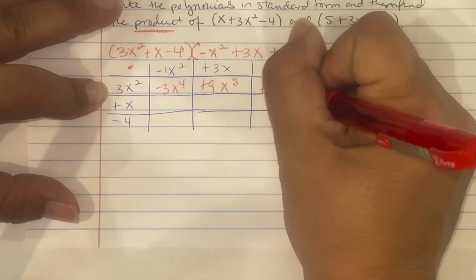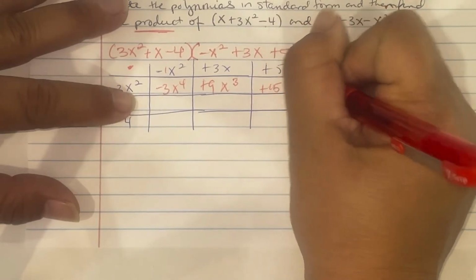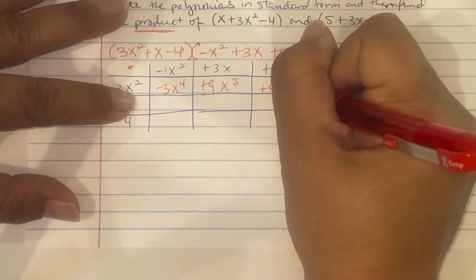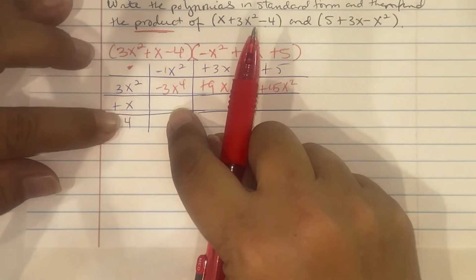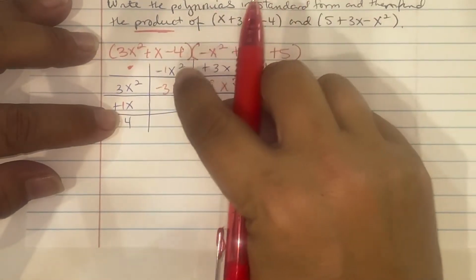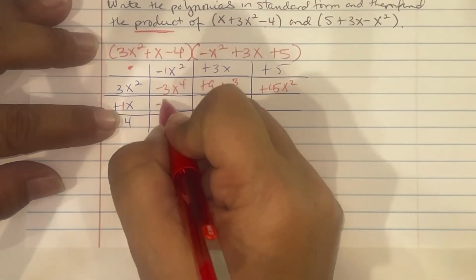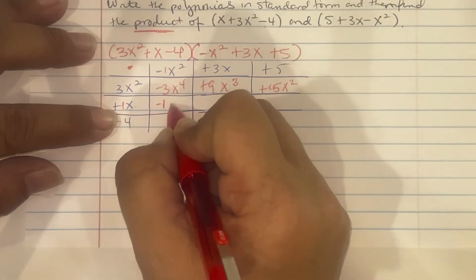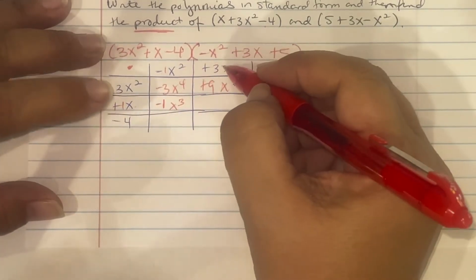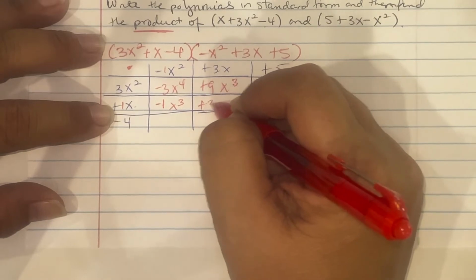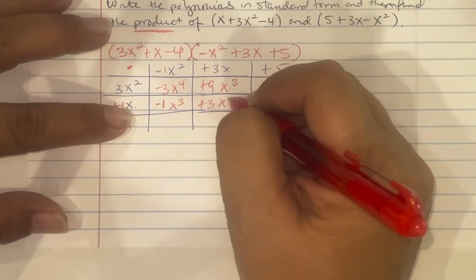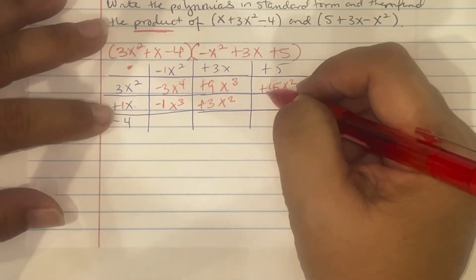Two x's, no x's, you are still x squared. Then you go down on the line. Positive 1 times negative 1, it's negative 1. x with 2 of them, 3 of them. Positive 1 times positive 3, that's positive 3 x. x of x, x squared. Positive 1 times 5, positive 5 with an x.